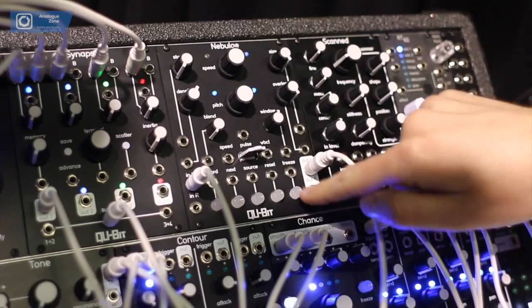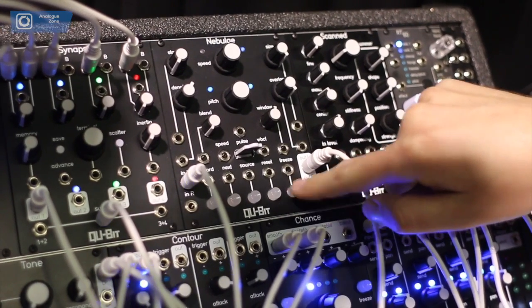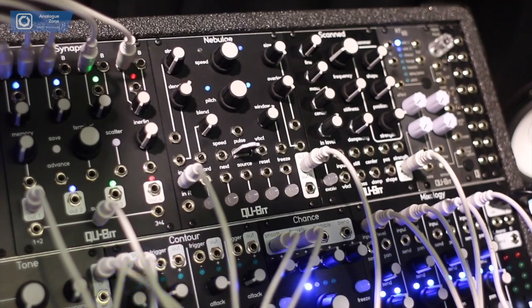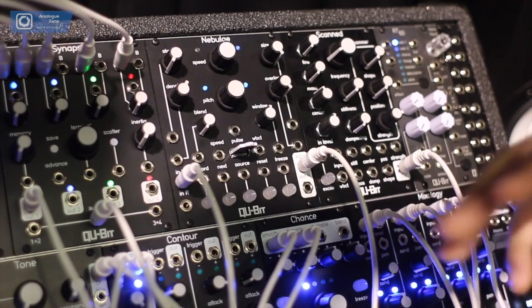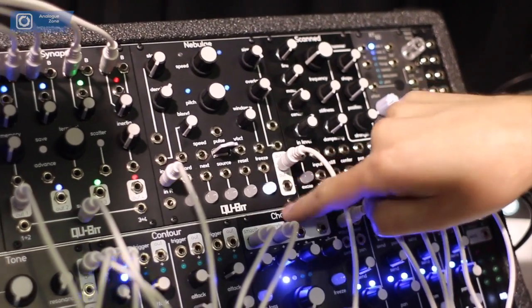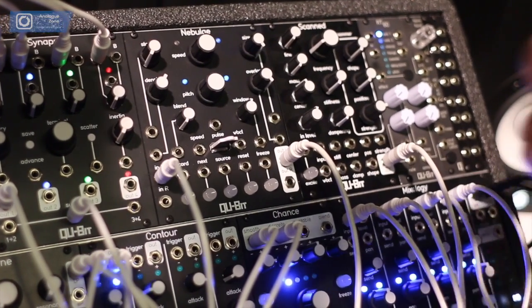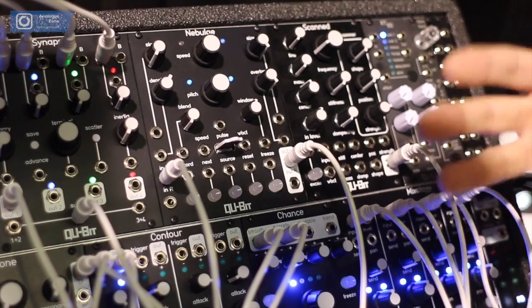Next to that we have the freeze, which is going to lock into place the current audio and resynthesize it using a high-quality FFT. So the beauty of it is that not only is it playing back the audio that you currently have, it's actually keeping the same timbre and pitch, which is really useful.